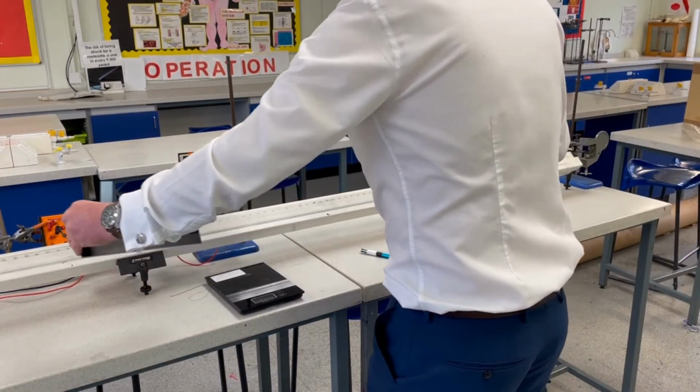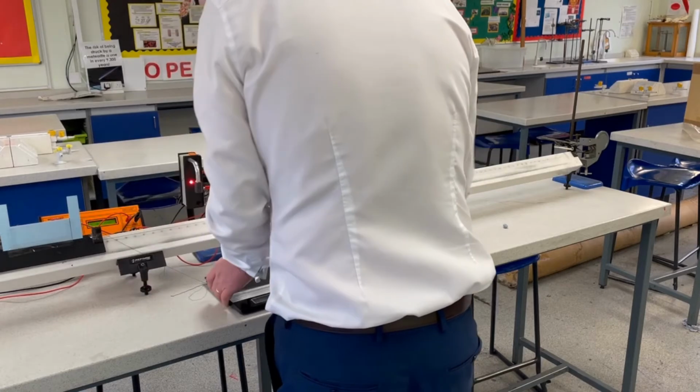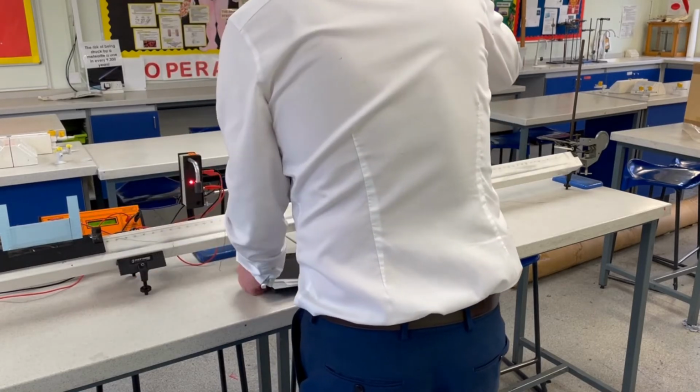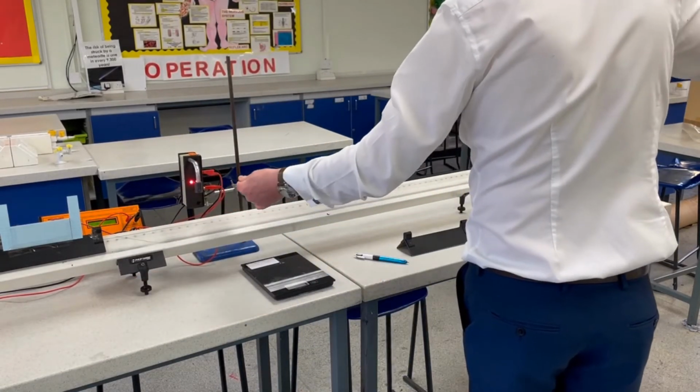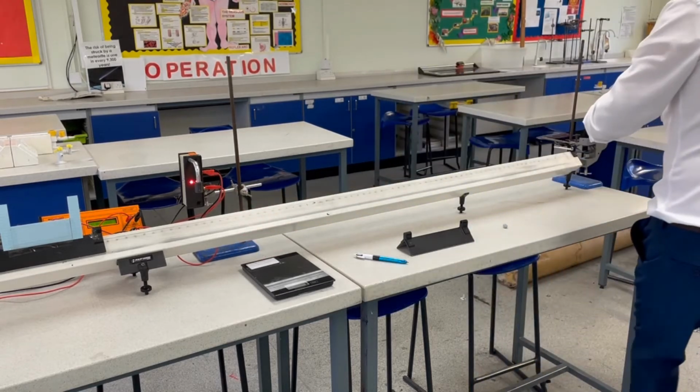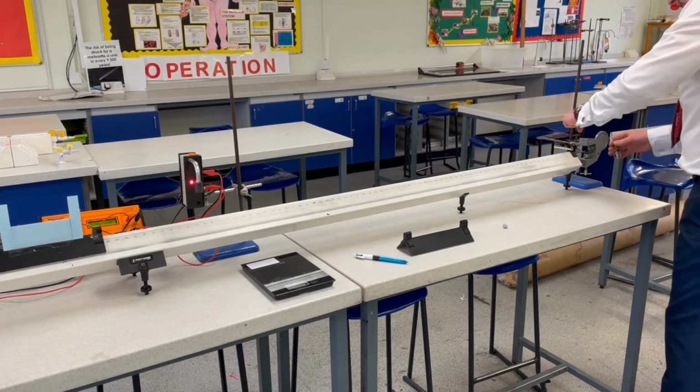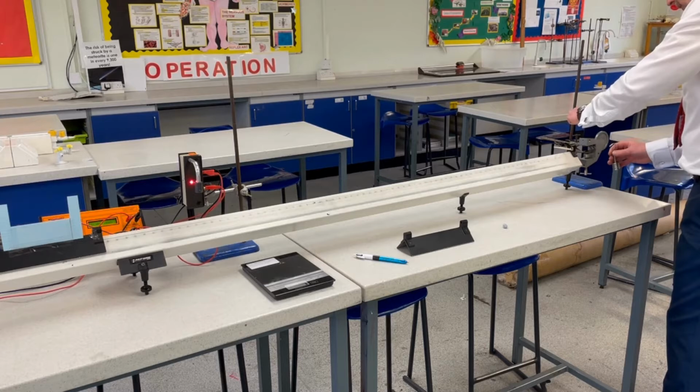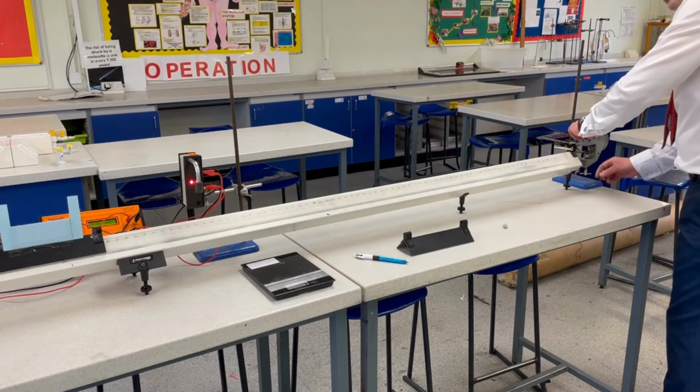So that's going to sit on the air track. Cotton goes down here. I'll show you a close up in a second. And then we've got the falling mass there.